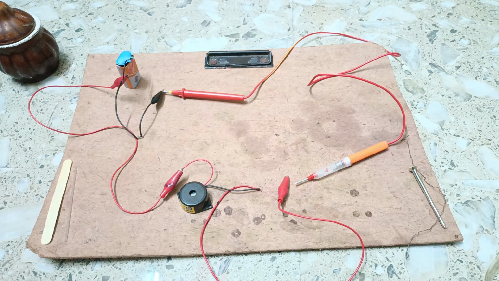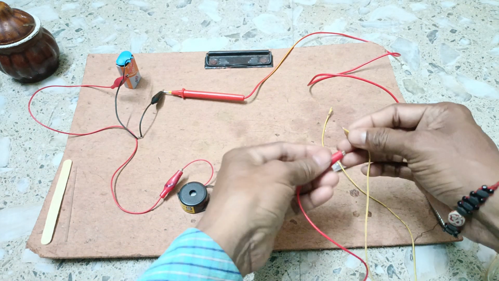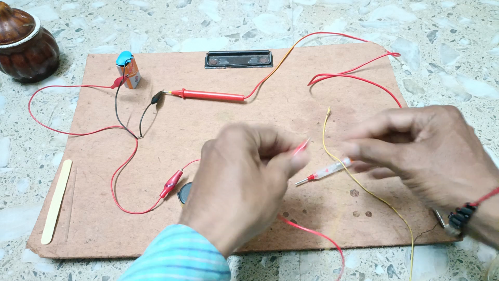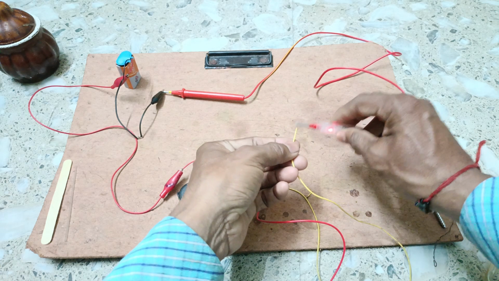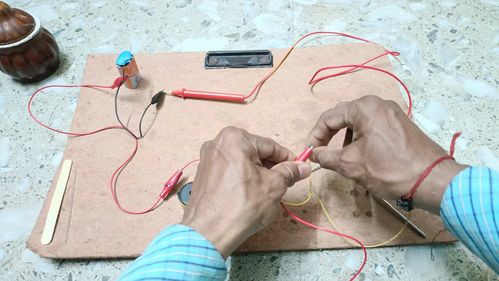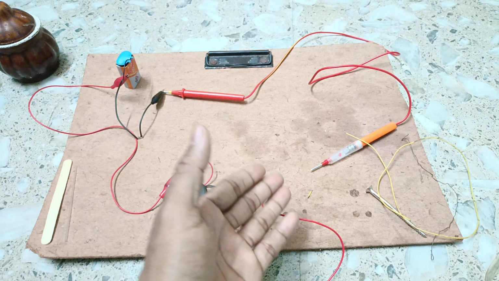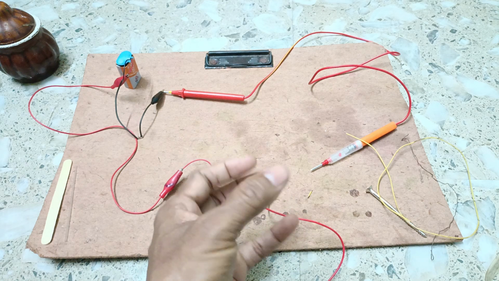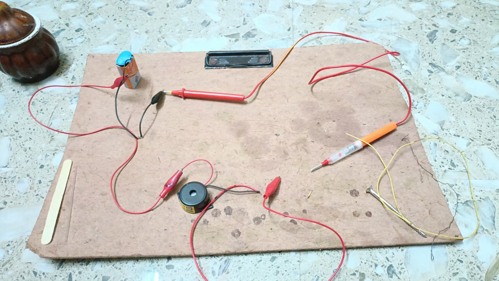Now if we take another thing, suppose we have taken a wire. You see here, this is a wire, right? Now we will check whether it is a good conductor of electricity or not. Yes, here see, that means this wire is also a good conductor of electricity, right? In this way you can find out for any other thing whether there is a possibility of flow of electrons or flow of current between those points or not.